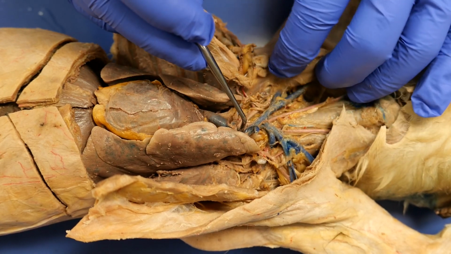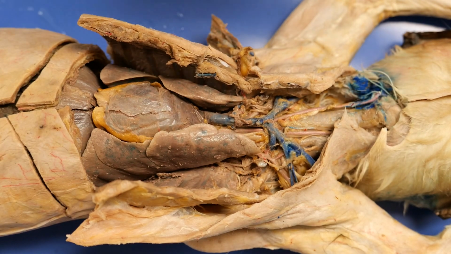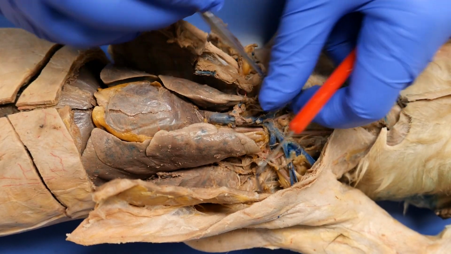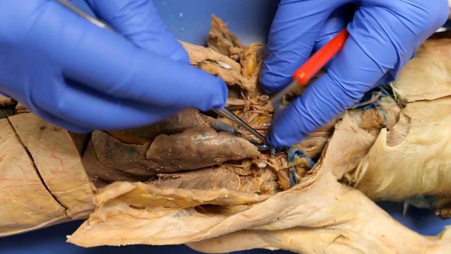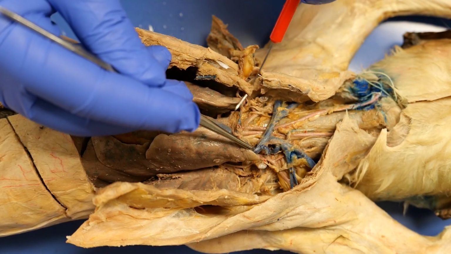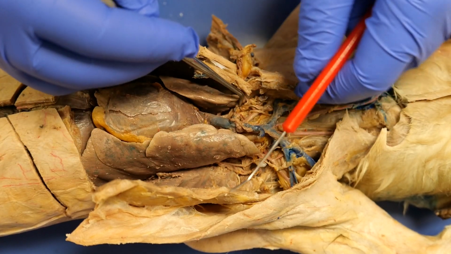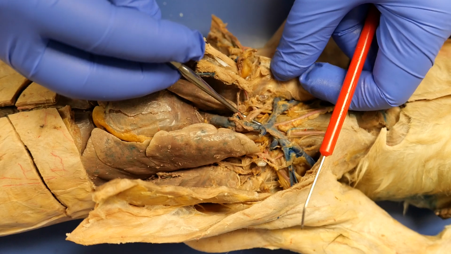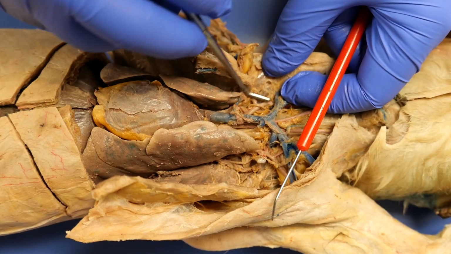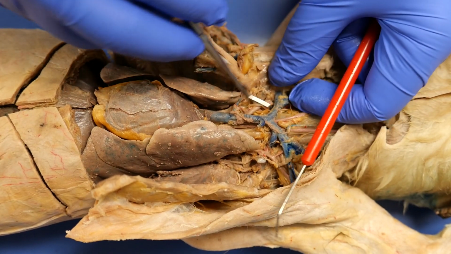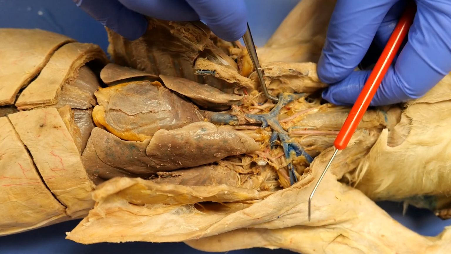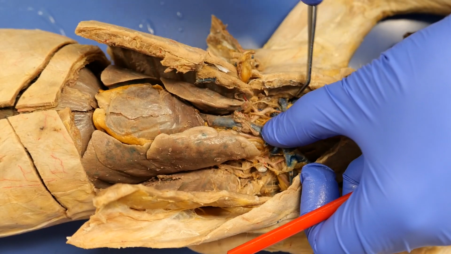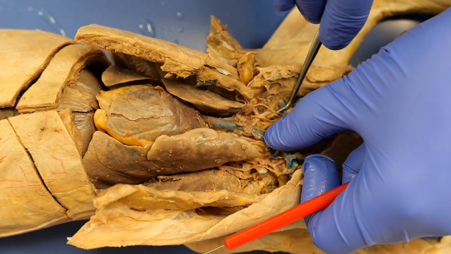The subclavians on both sides are going to be kind of interesting because they're all going to have the same branches. If we lift this up, you'll be able to see three different branches going up.